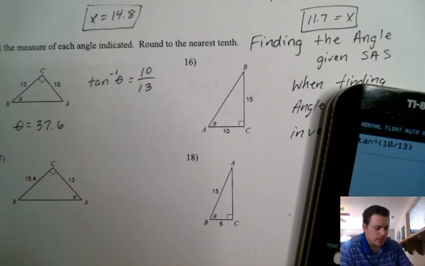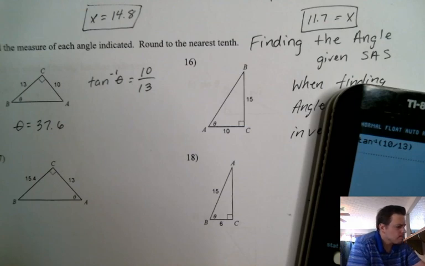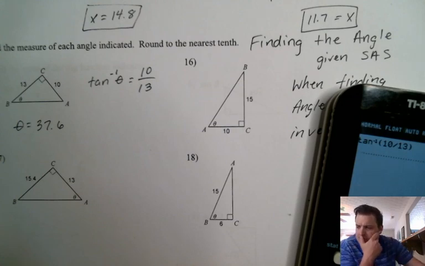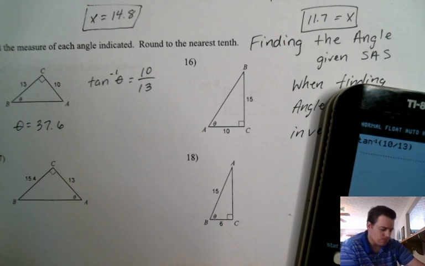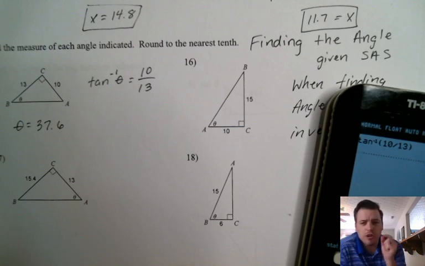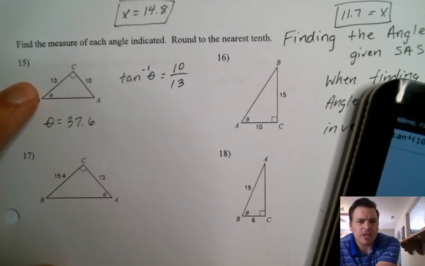Hey, good question. Good question, Maddie. Why would I change it to radian? Can you tell me? Okay, so Maddie said because we are using sides and not angles. All right. Keep in mind, what did I say? How do we know when we use radian and when do we use degrees? We use degrees when we have degrees and we're looking for degrees. I'm looking for the degree of this angle. It says find the measure of each angle indicated.